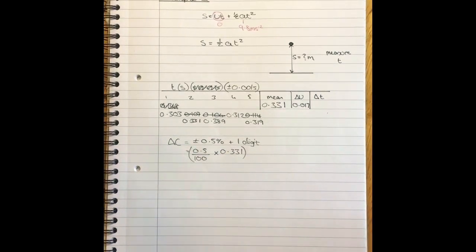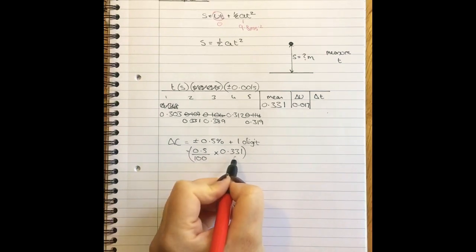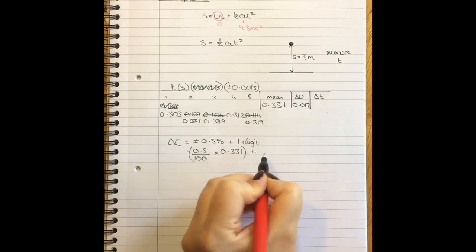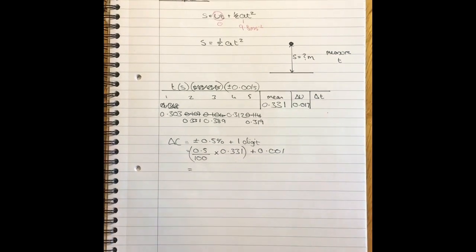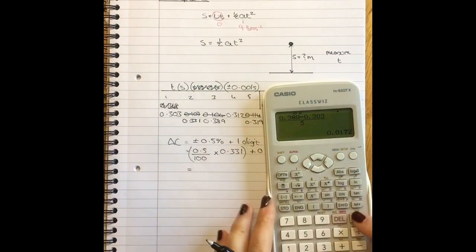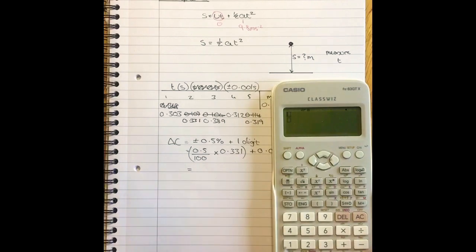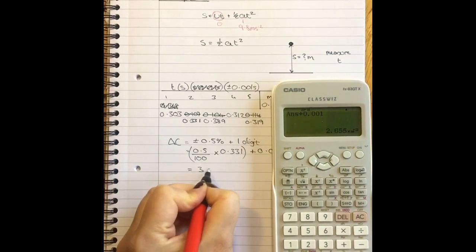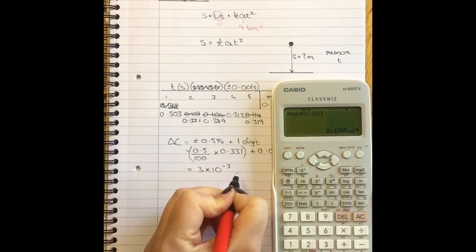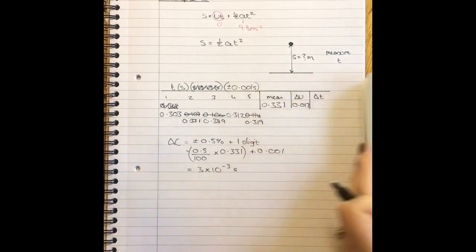So 0.5% of 0.331 plus 0.001. So we want to find that, and that is our calibration uncertainty. Okay, and that comes out as 3 times 10 to the minus 3 seconds.